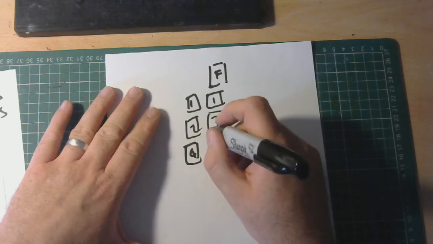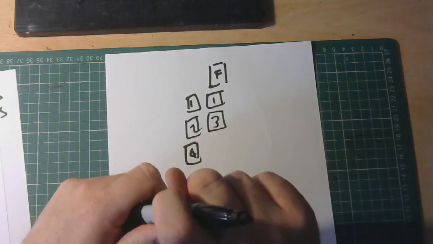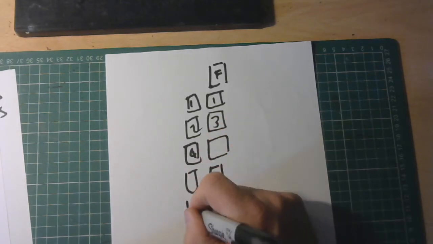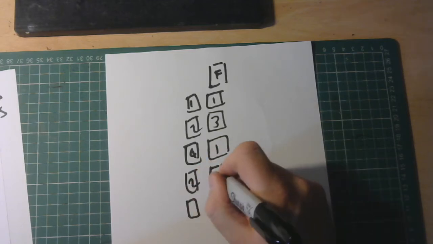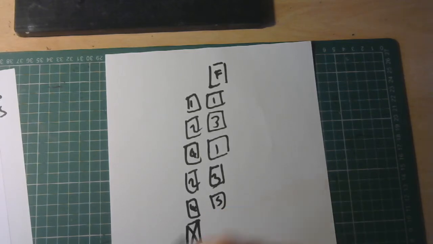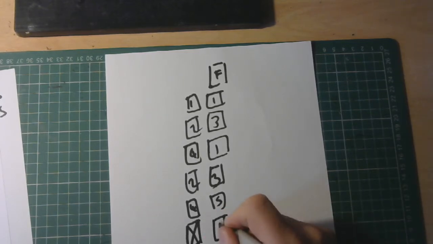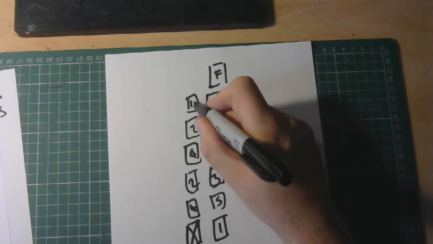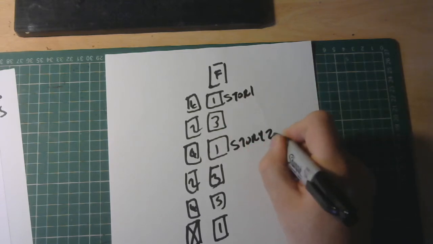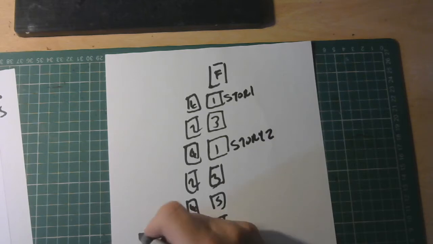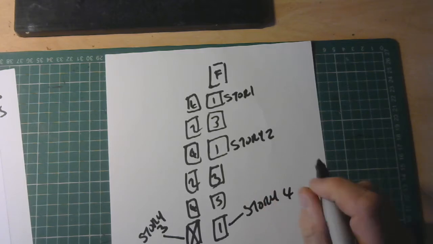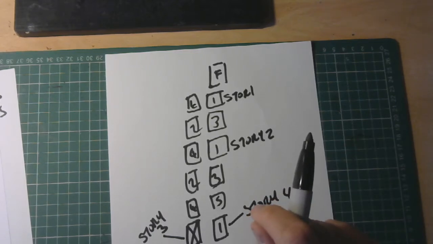And now we're saying a 5-page story. 1, 2, 3, 4, 5. Editor now needs a 1-page story here, and then the next story can start here. So that's story 1, story 2. This is story 3, and this is story 4. That's with a submission of a 5-page story.